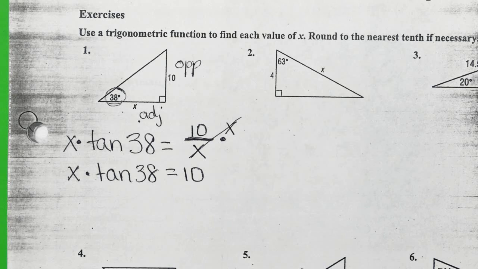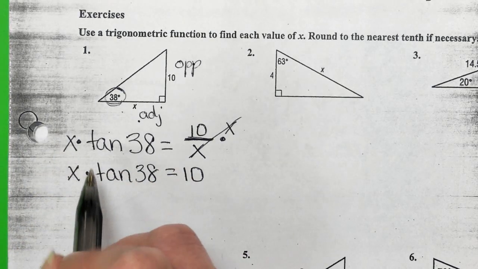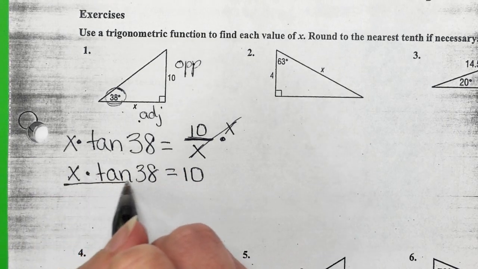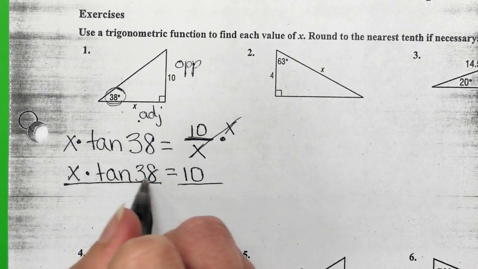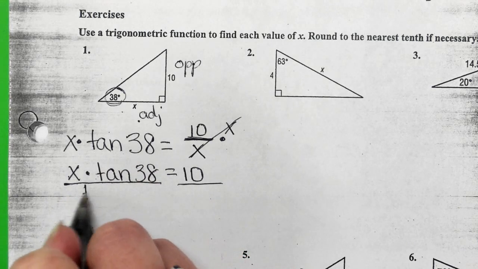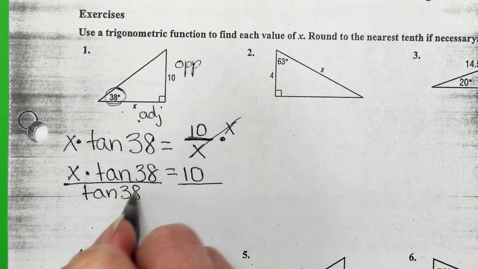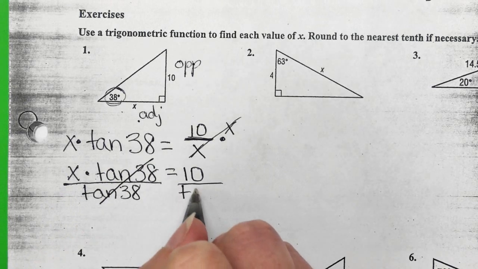Alright, then we still have to get x by itself. So now you have multiplication. What's the opposite of multiplication? Division. And what is with the x that I'm going to divide by? Tangent of 38. There you go. And I'm going to divide by that whole thing. Alright, then you're going to grab your calculators.